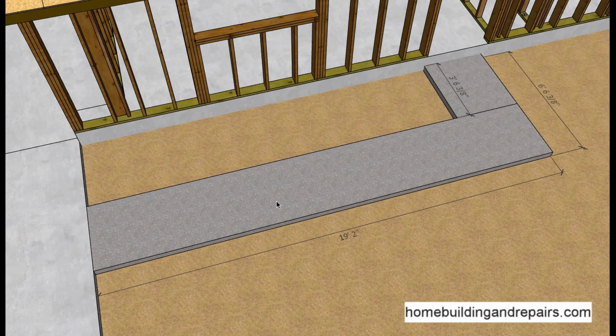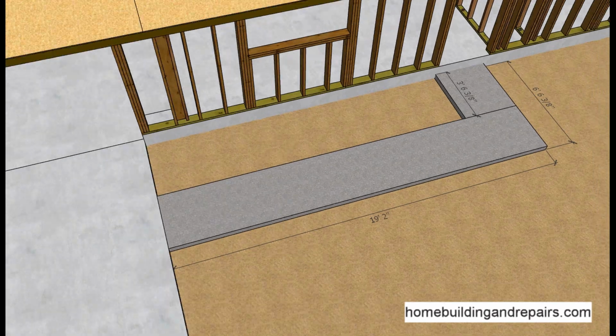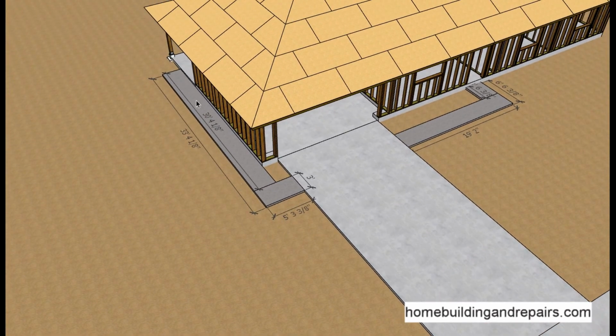To figure the other sidewalk, again, just take the length here, 19 foot 2 inches. Here we have 6 foot 6. We can round that up to 6 foot 7 or down to 6 foot 6. 3 foot 6, we can make this 3 foot 7 inches. They're 3 foot wide, and simply follow the same process that we used for this sidewalk here, and then you will add the two numbers together and you will have the amount of concrete you need for these two walkways.